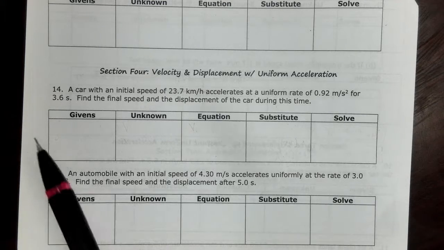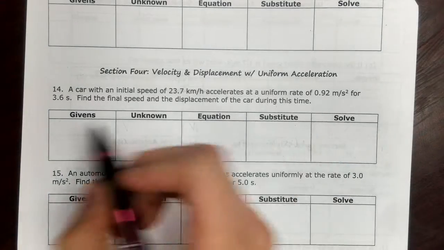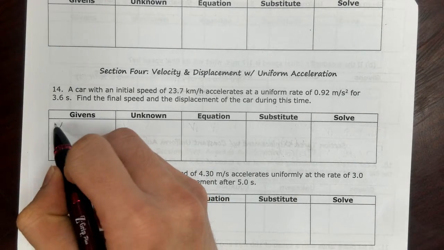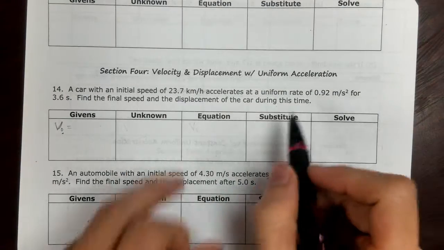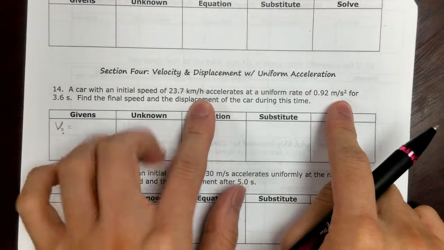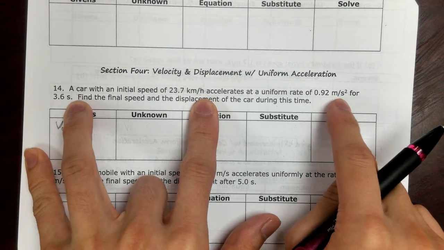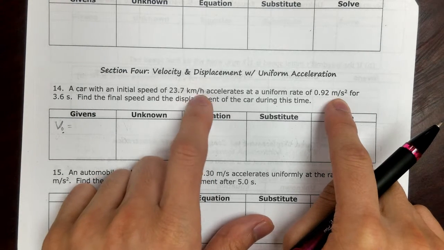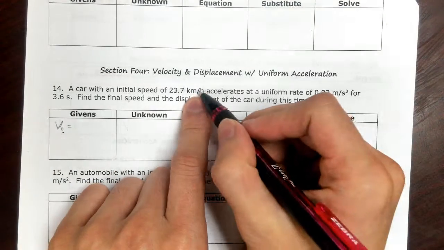Alright. What's the first piece of information? Initial speed or velocity, right? So V naught is... Wait, hang on. Did you read the story? Look at all these units. Which is the unit that happens the most? Meters and seconds, right? So we should probably get rid of this guy. He's like the odd one out, right? So let's go ahead and get rid of this.